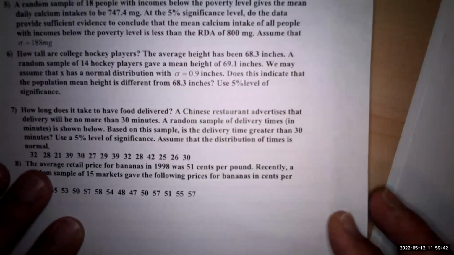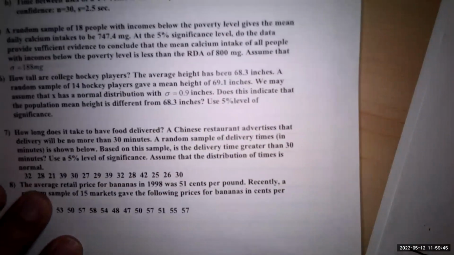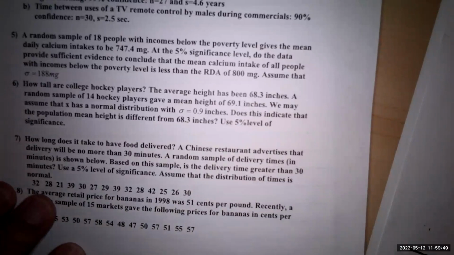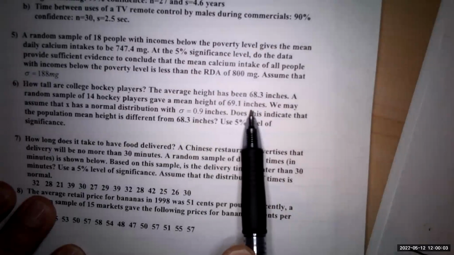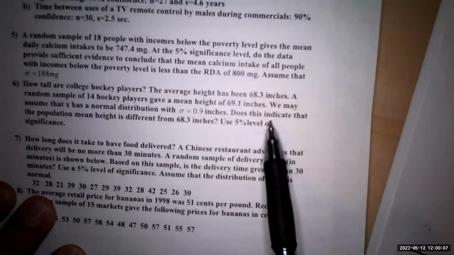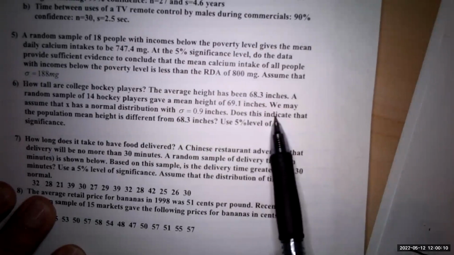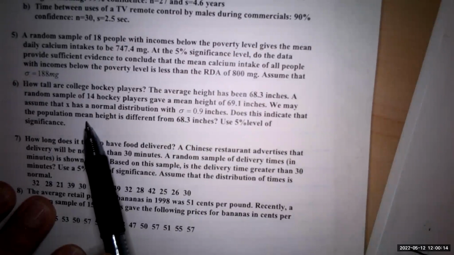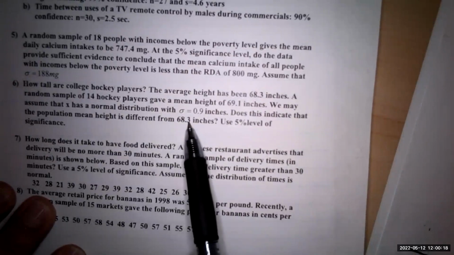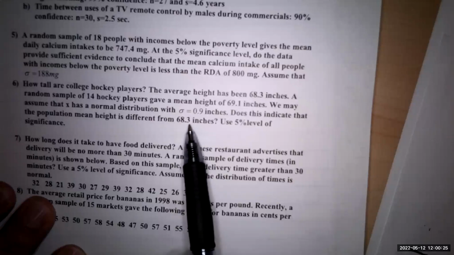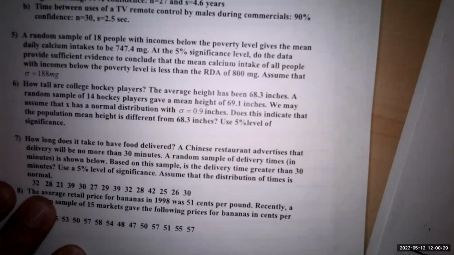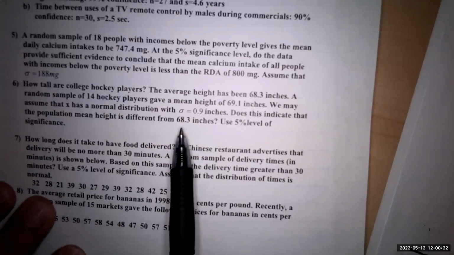Let's go through it and I'll summarize it for you. Number 6: how tall are hockey players? The average height is given as 68.3. A random sample of 14 hockey players gives us a mean of 69.1. We may assume normal. Does this indicate that the population mean height is different from 68.3? Use 5%. So the claim is that mu is not equal to 68.3, which gives you a two-sided one.